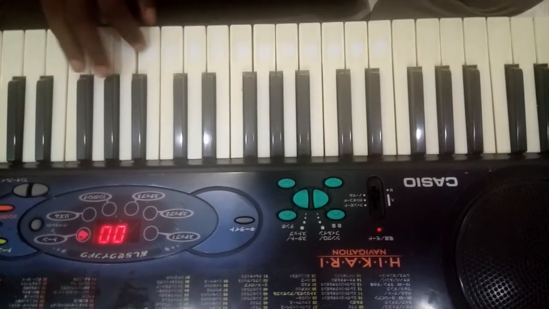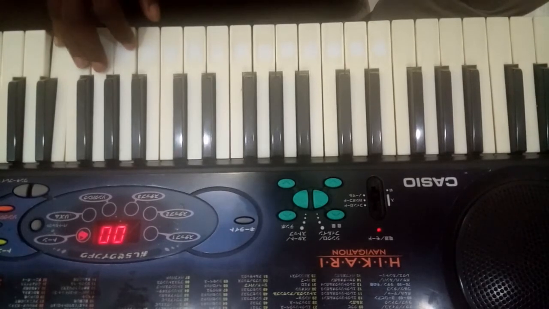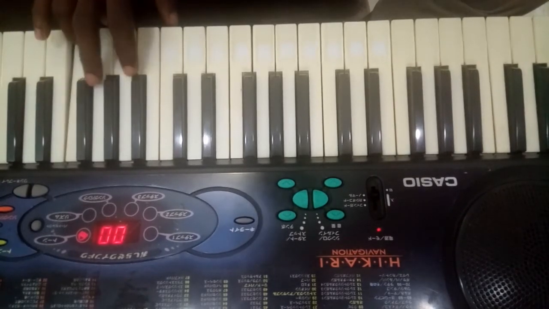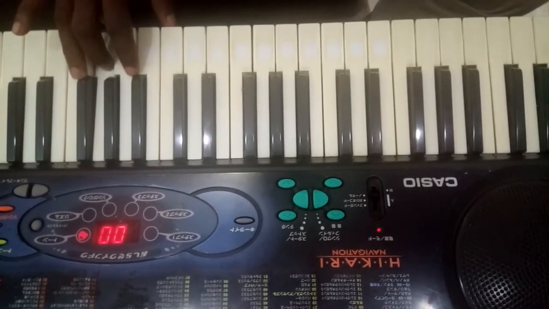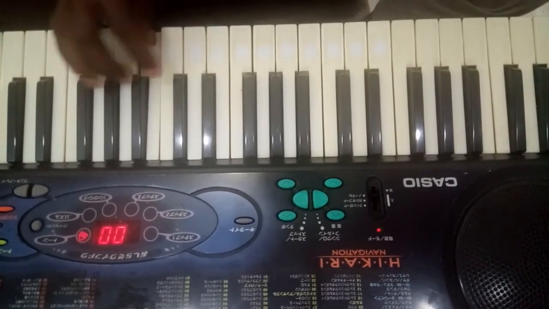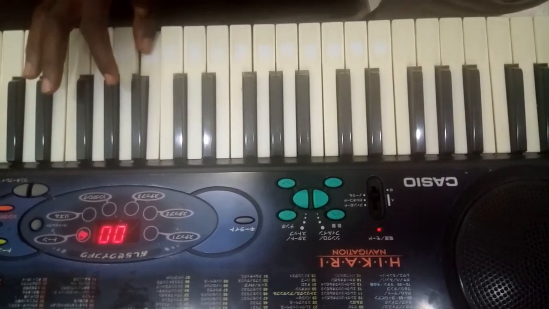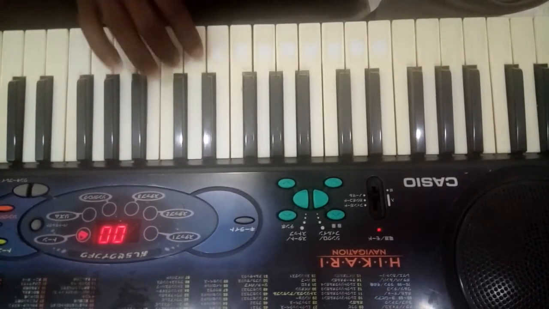So remember what I said. While you're still playing the first note, the remaining fingers are on top of the keyboard, right? Don't raise your hand above the keyboard too much. When this one is fire, you bring this third finger, you cross it. While your thumb is still on fire, you cross this one here.